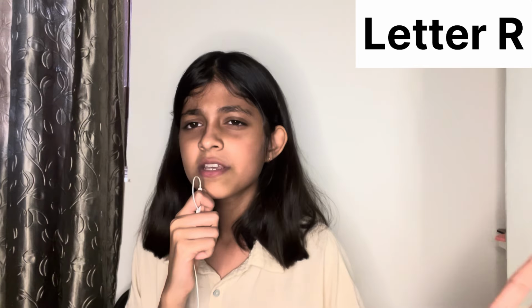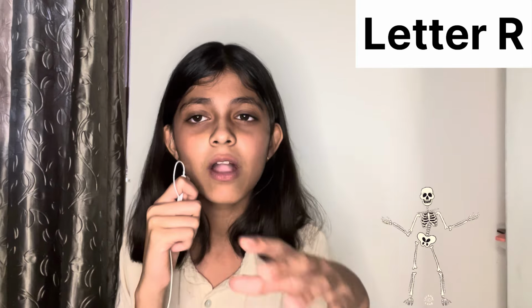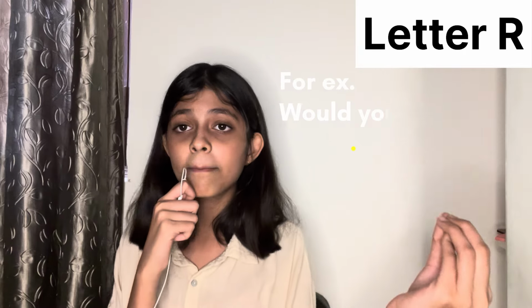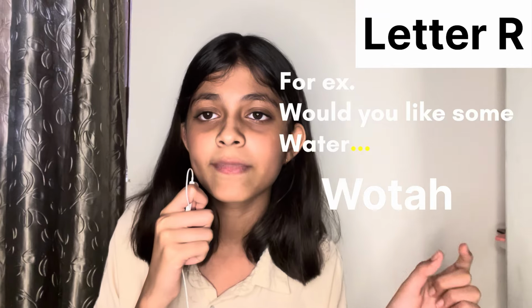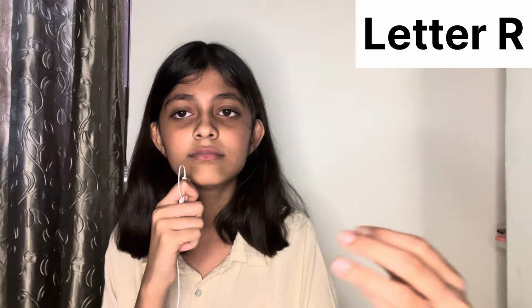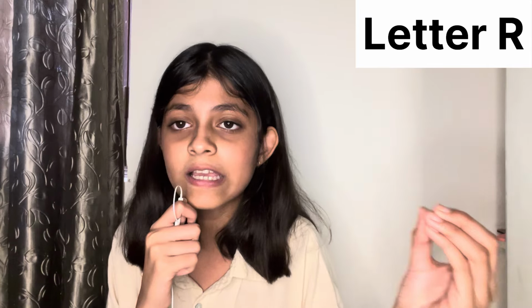The letter R is very noticeable in British accents, but it is so simple. Whenever there is an R and before R there is a vowel, you relax your jaw. For example, would you like some water? Water. Vowel, R. Harry Potter. Whenever there's an R and before R there are any vowels, you're not going to pronounce the R. And it is so noticeable.